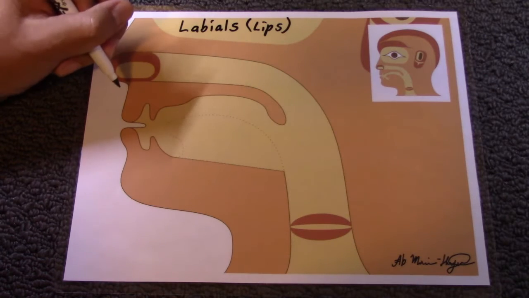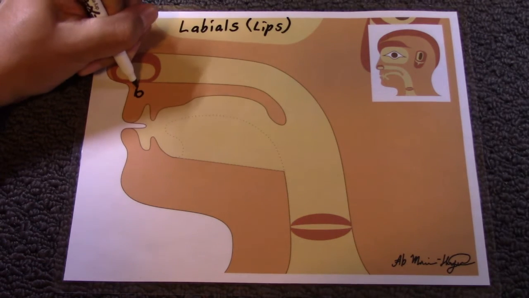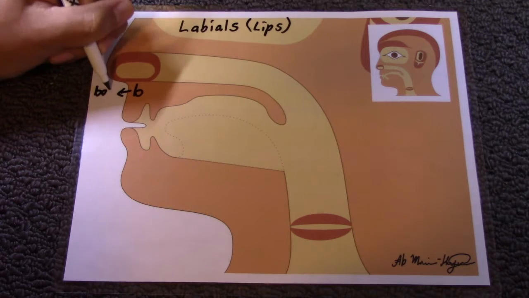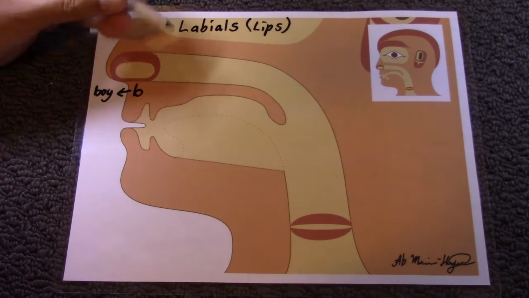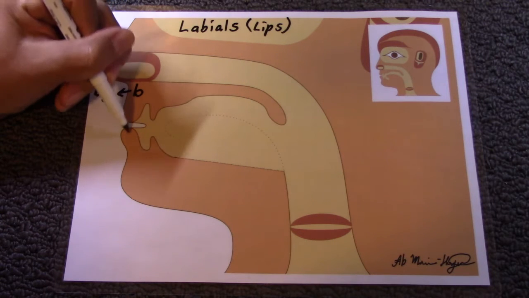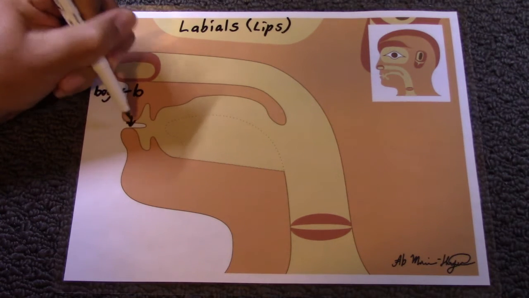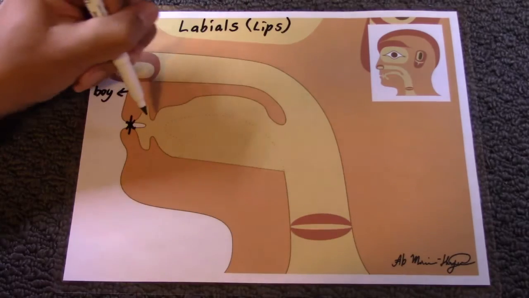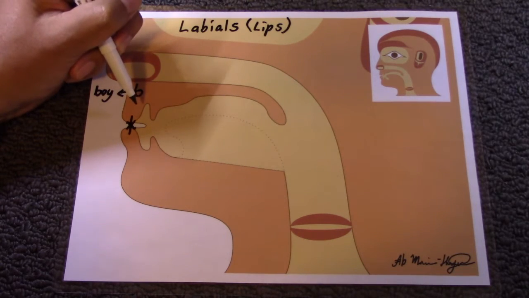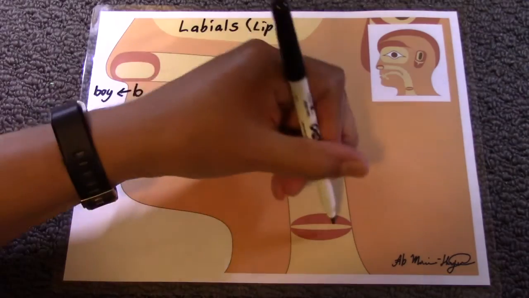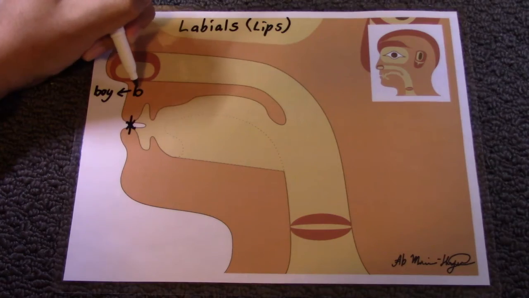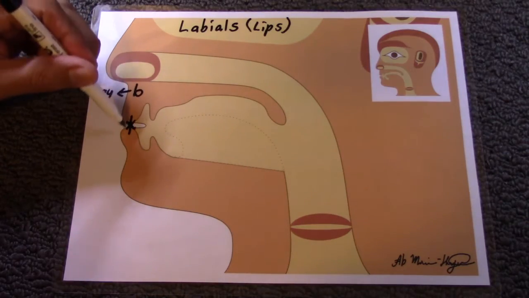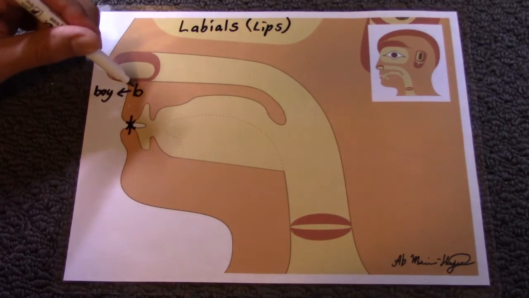So the first letter that we're going to take a look at is the letter B. So in English, think of the word boy. The way we make the B sound is we close our lips. So our lips are coming together, they're closing, and that's stopping the air from coming out. That's how we start. And then we use our vocal cords. This is what's called a voiced letter, a voiced sound. B. So it comes out as B. We're closing our lips and then releasing the air, and the B sound comes out.